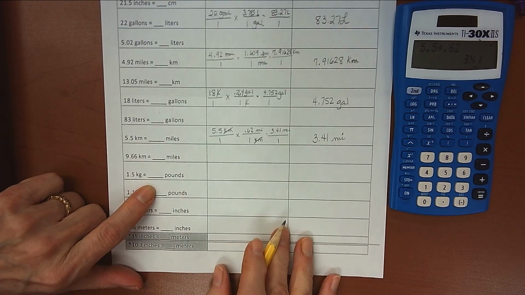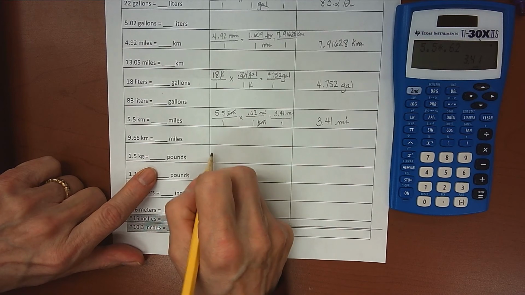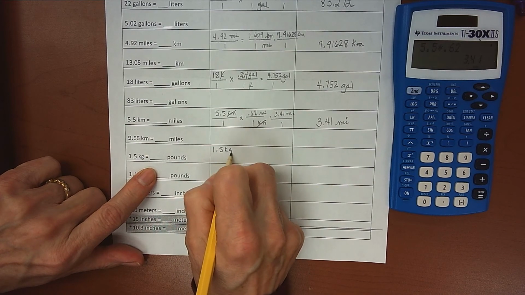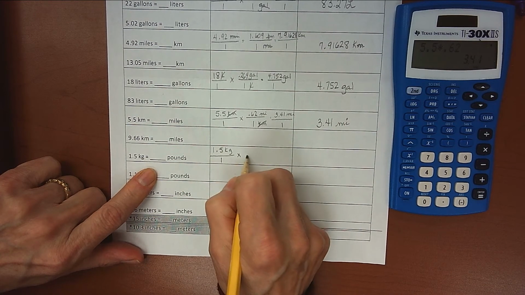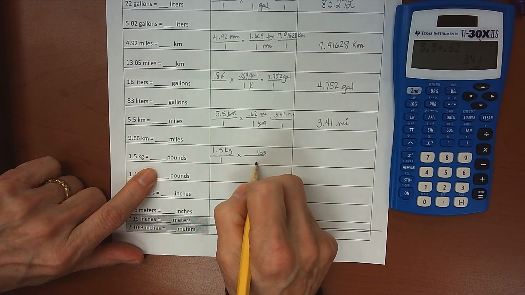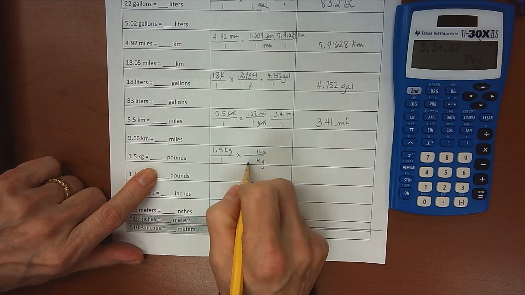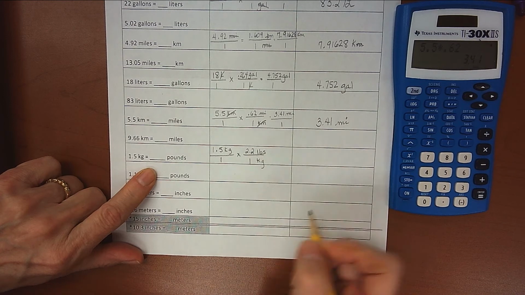All right, skip that next one, move on down to 1 and 5/10 kilograms. So 1 and 5/10 kilograms over 1, and I want to convert that to pounds, so I'm going to put pounds up here, and I want kilograms down here. So I check my chart for a conversion, and I can see that 1 kilogram is 2.2 pounds.